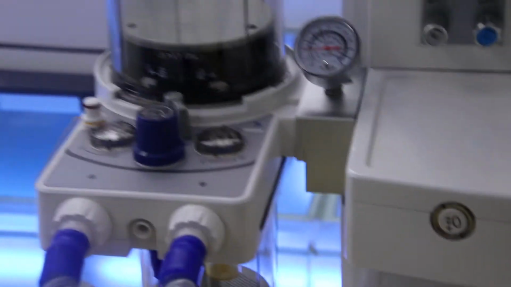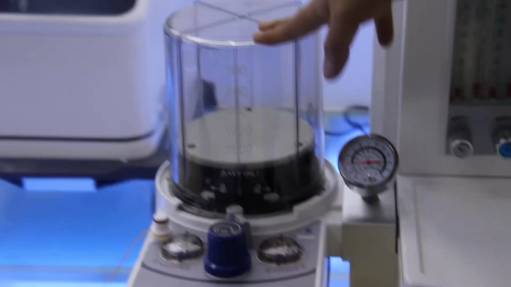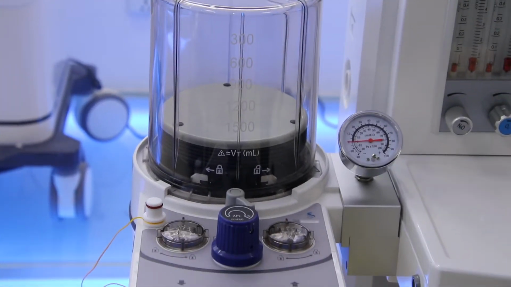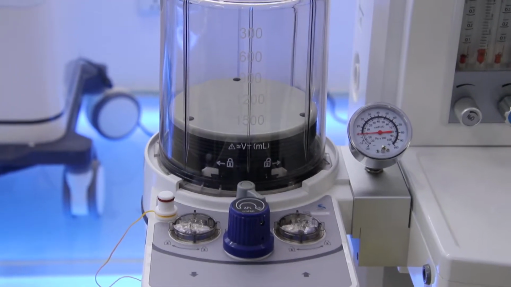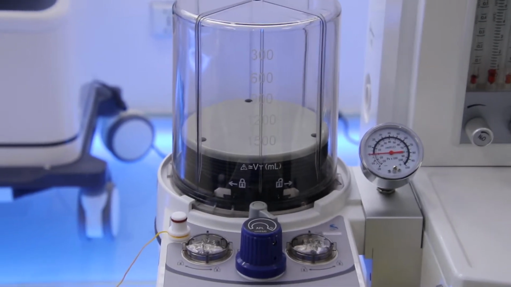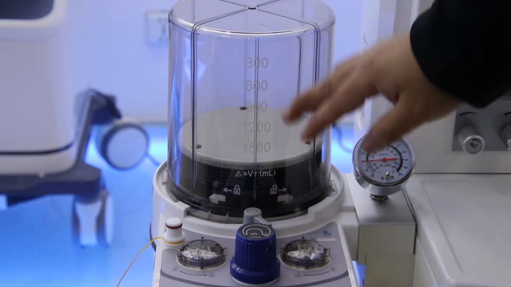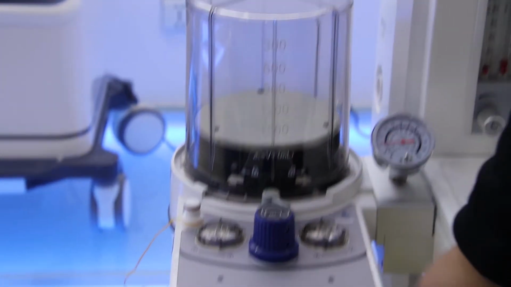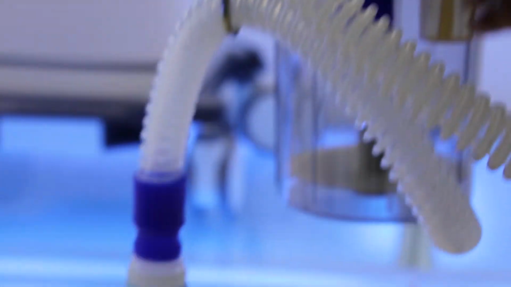And now let's see the patient circuit. Here for this balloon, as I mentioned, our machine can be used from neonatal, about 2 kg, to adult. So this balloon is also from 20 to 1,500 milliliters. And for the carbon dioxide, the below side has the container.